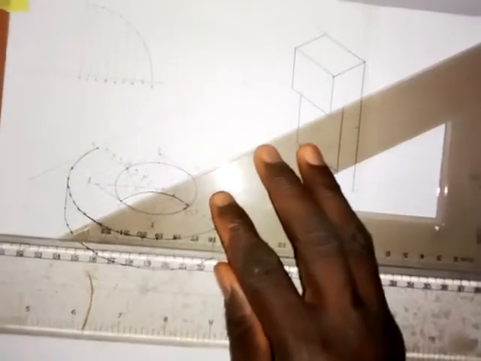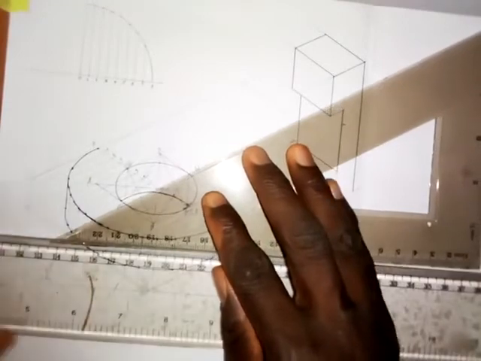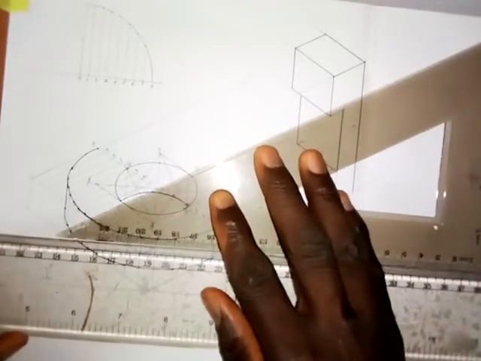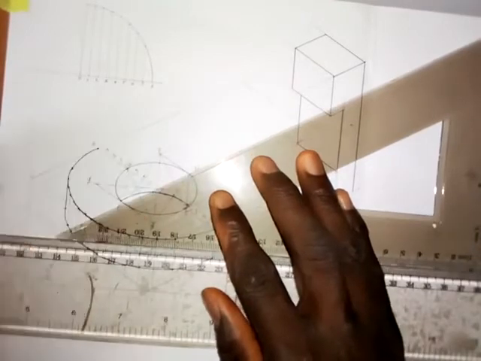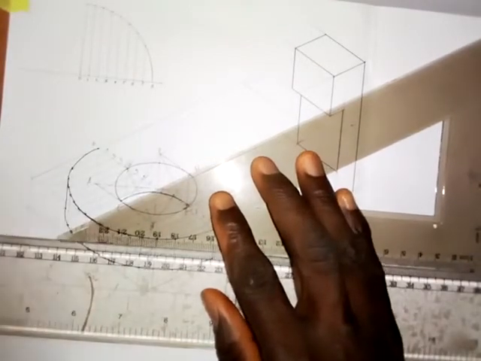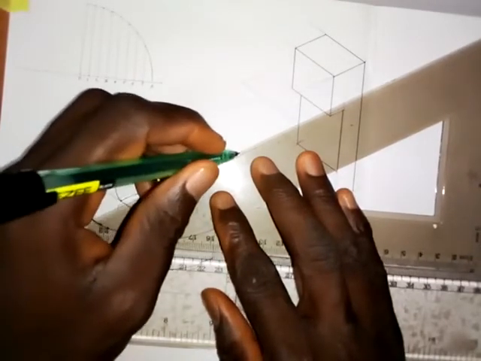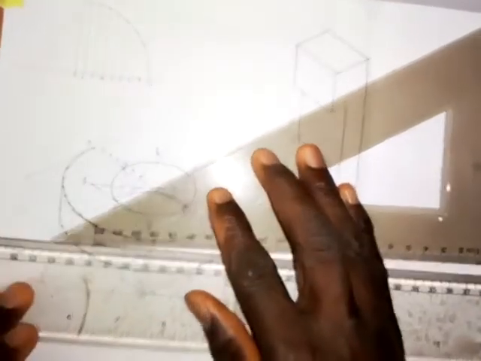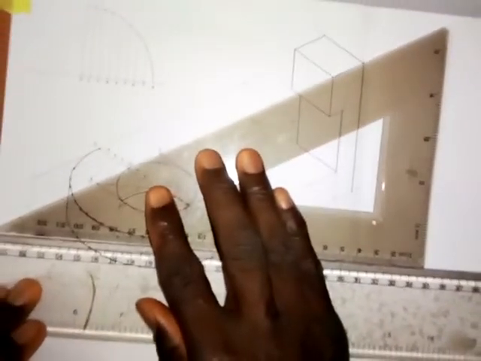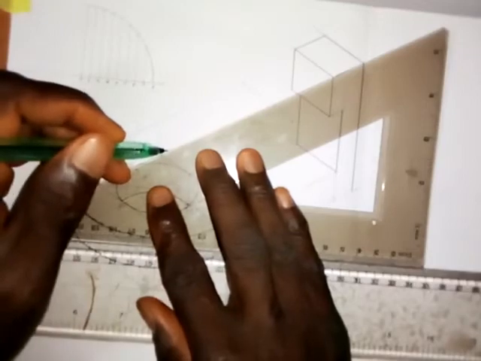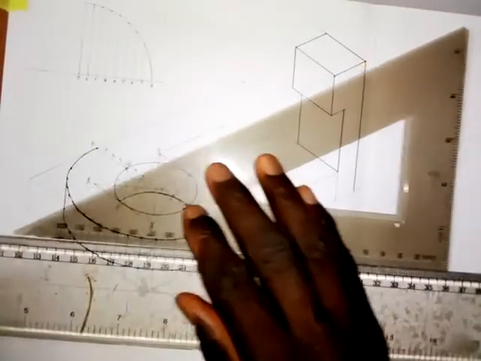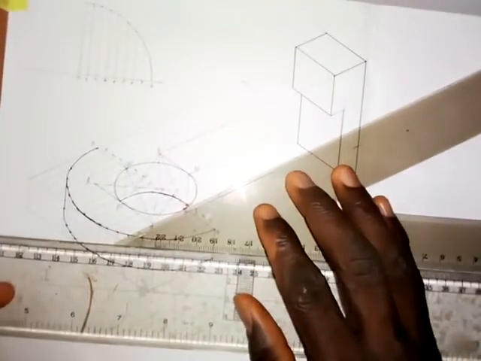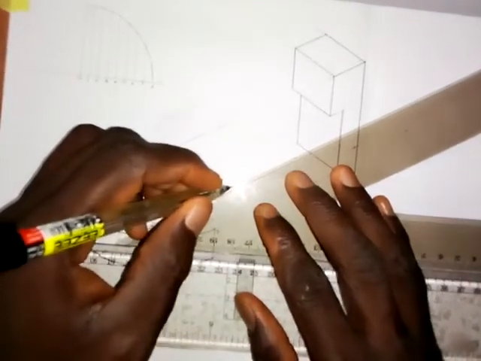I need to extend this line from here. And I need to extend this too because the diameter of the circle is 40 mm. So I'll just draw this backward.